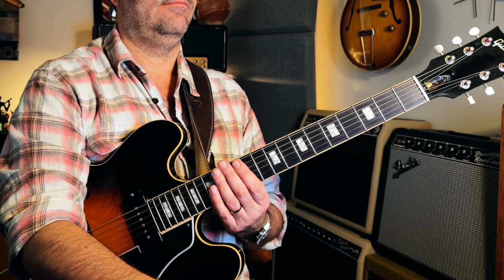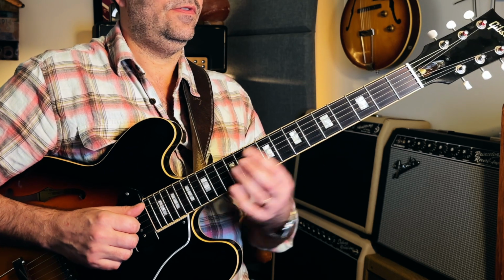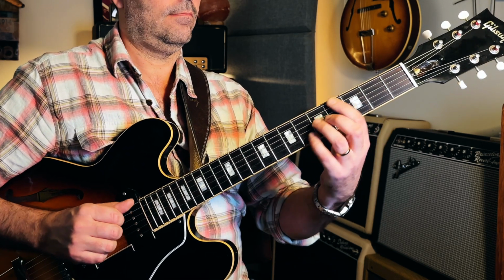All right, so the next three examples, example 8, 9, and 10, we are going to be revisiting some of the elements that we looked at in part 1. So syncopation, some passing chords, and chromaticism. Example 8. 1, 2, 3, 4.